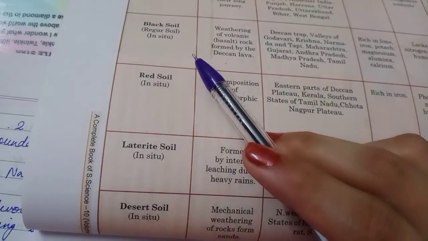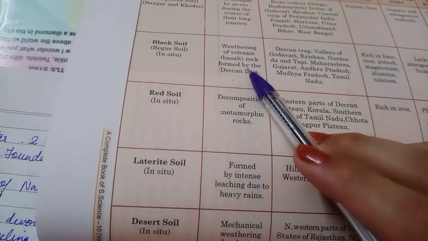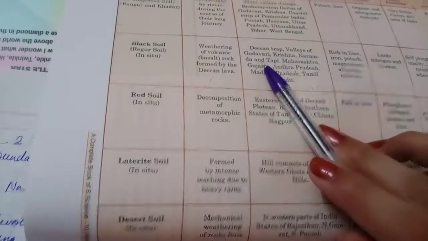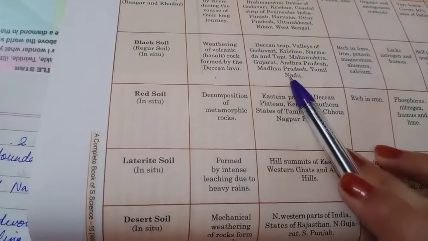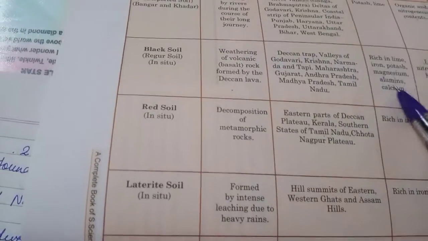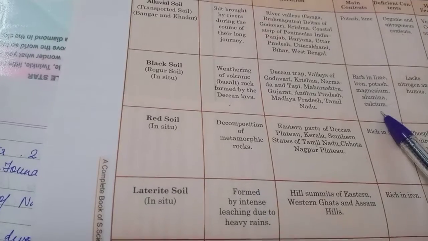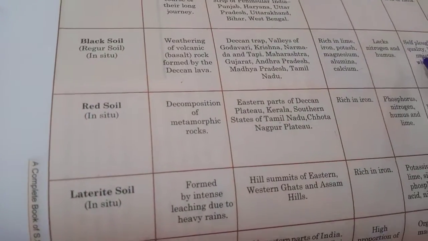Next, we have the black soil. When we are talking about black soil, it is formed by weathering of volcanic rocks formed by the Deccan lava. The location is Deccan Trap, valleys of Godavari, Krishna, Narmada, and Tapi, Maharashtra, Gujarat, Andhra Pradesh, Madhya Pradesh, and Tamil Nadu. Next, it is rich in lime, iron, potash, magnesium, alumina, and calcium because it is coming from the lava content. Then it lacks in nitrogen and humus.